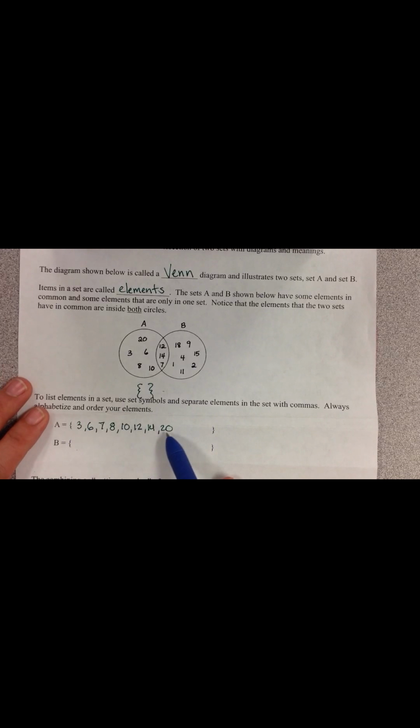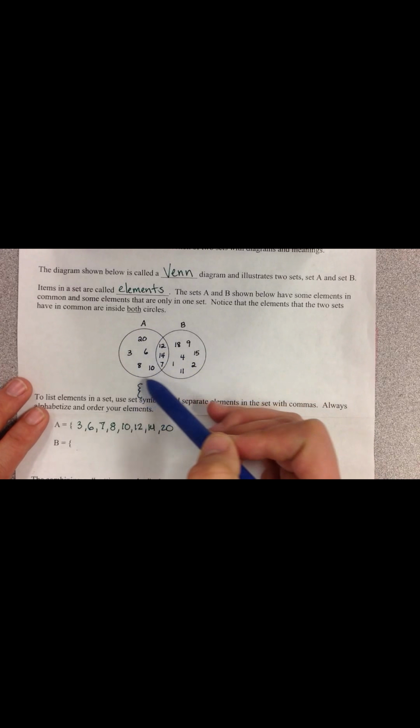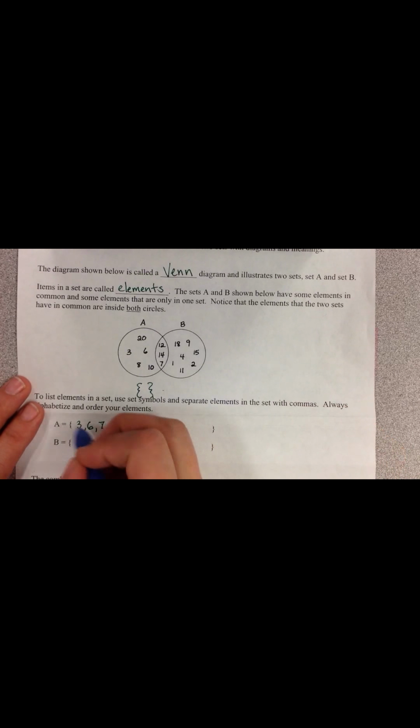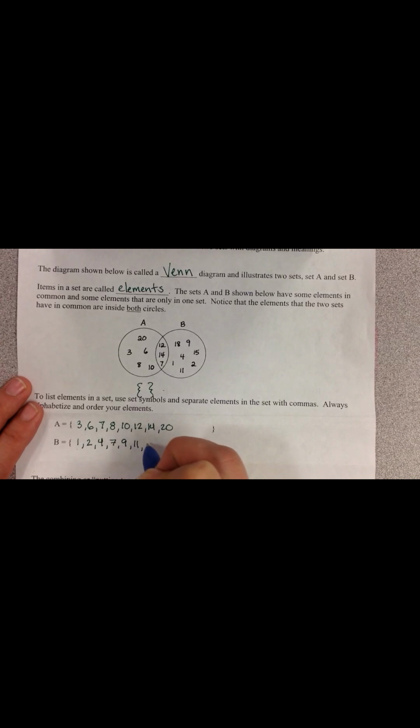These are all of the numbers or elements that are found within the circle A. Now listing all the elements in set B, in number order: 1, 2, 4, 7, 9, 11, 12, 14, 15, and 18.